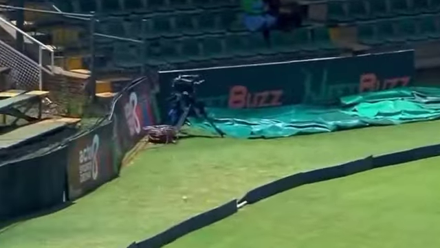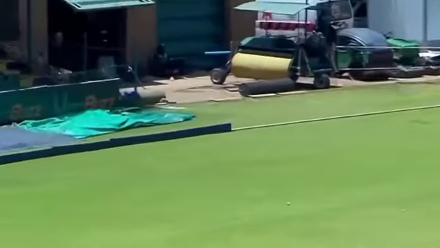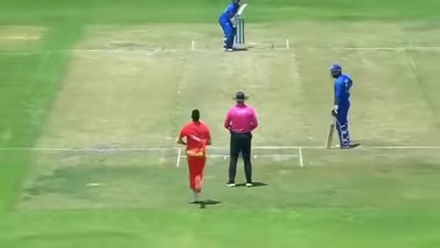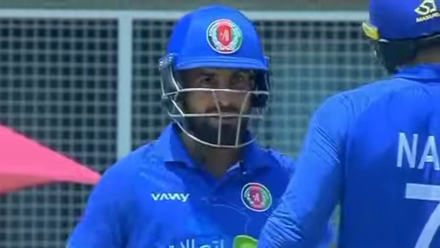Swung away on the onside. He's found the gap as well. First boundary for Hashmat. Down the track and smacked away on the onside. He's found the gap once again. Slashes it hard. Fine. Down to third for another boundary.